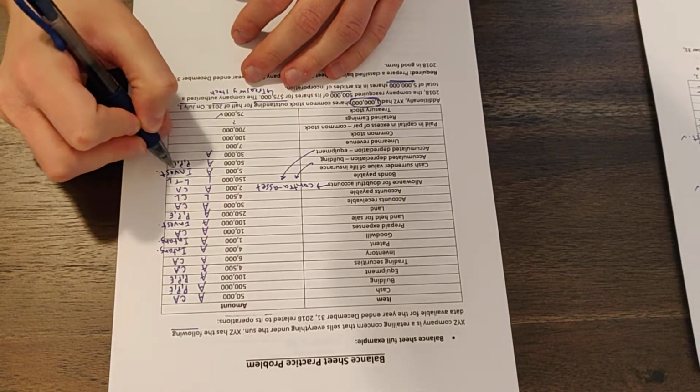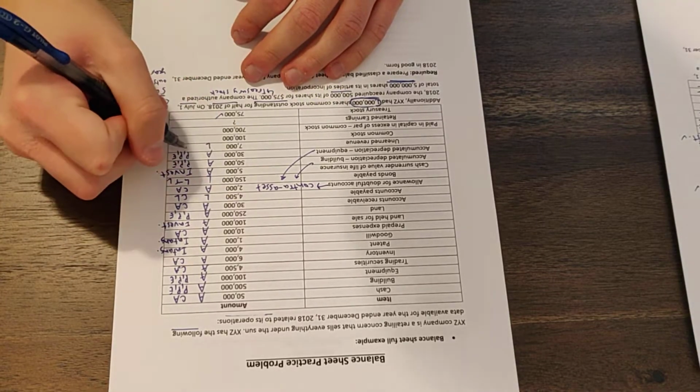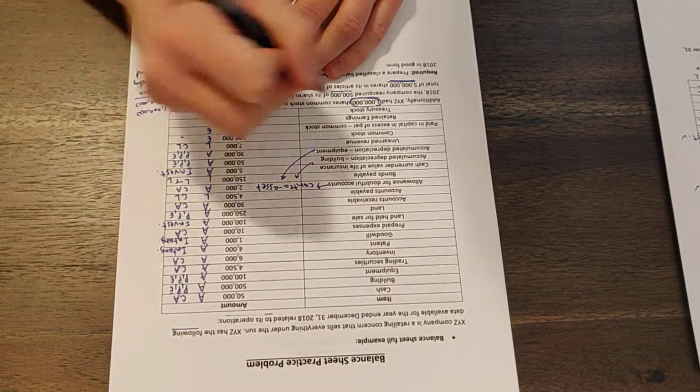They both go under PP&E more specifically. And then unearned revenue is a liability. It is a current liability. Common stock is an equity. It doesn't have a subcategory.